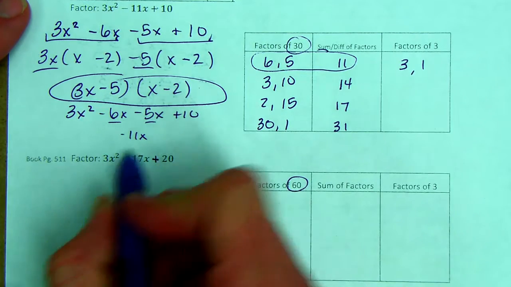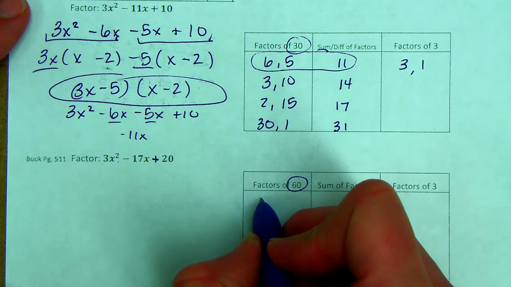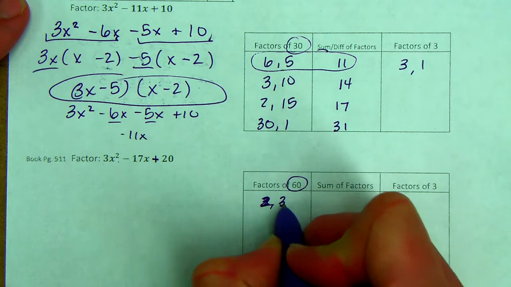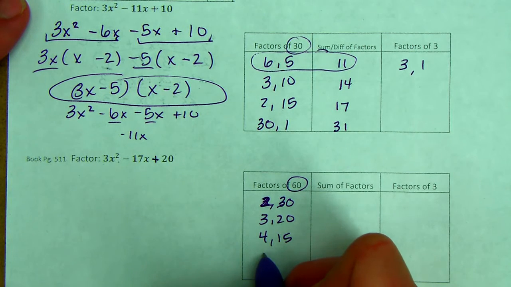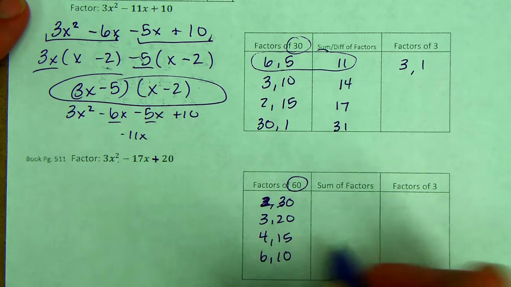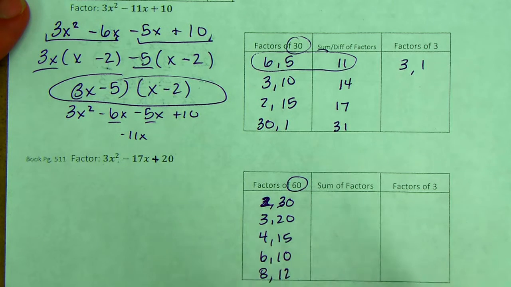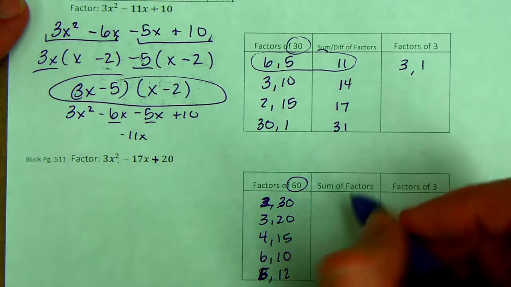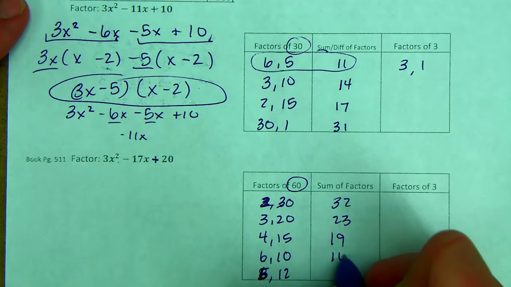So I have, let's see, 3 and 30, right? Sorry, 2 and 30, 3 and 20, 4 and 15, 6 and 10. There's probably more. 8 and 12. I think, no, sorry, 6 and 12. 5 and 12. Blah, there it is. 5 and 12 give me 17. So 32, 23, 19, 16, 17. There it is. My factors of 3 are obviously 3 and 1. So I'm going to pair my 3 with the 12.